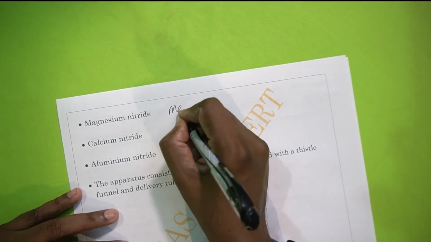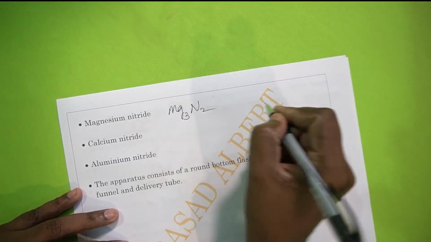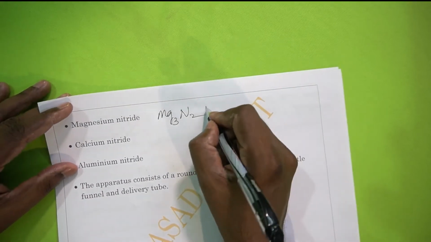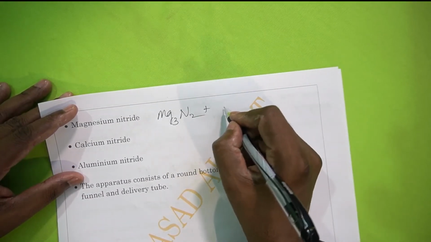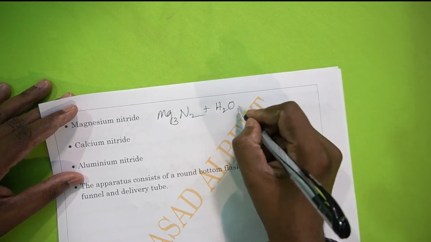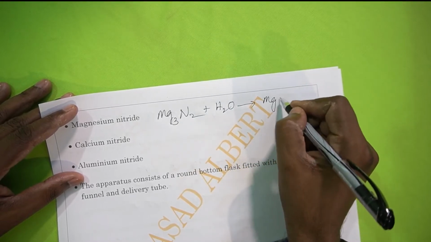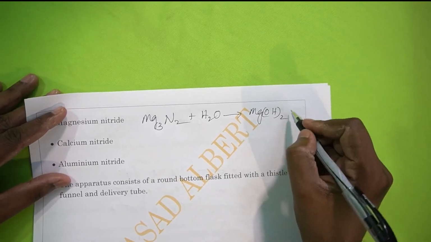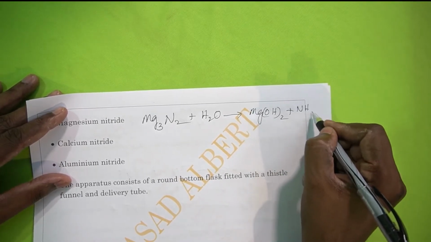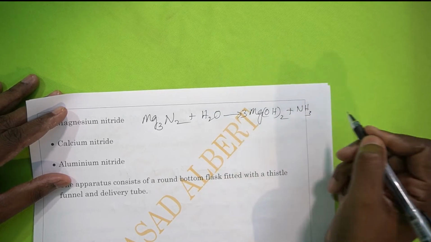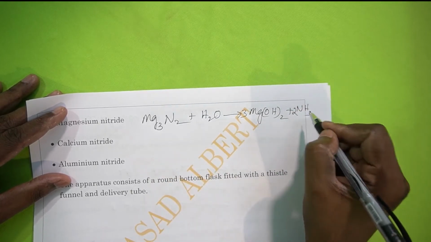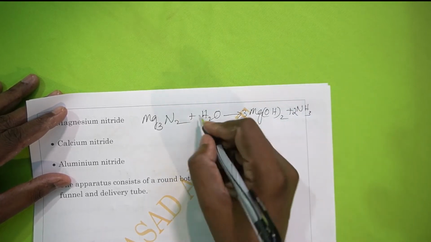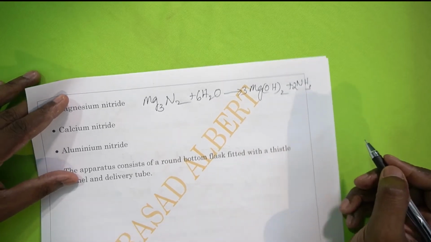Magnesium nitride, Mg3N2, reacts with warm water. So you get Mg(OH)2, magnesium hydroxide, and ammonia. So 3 Mg(OH)2 and 2 NH3, and 6 H2O. It is balanced, right?